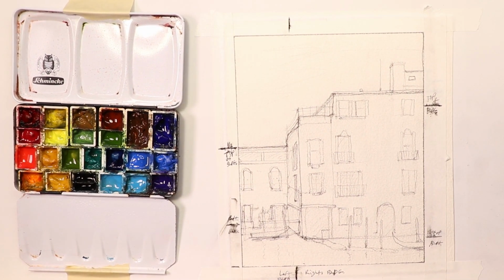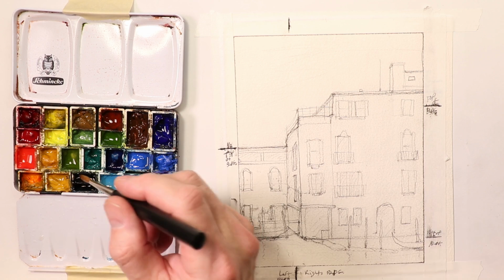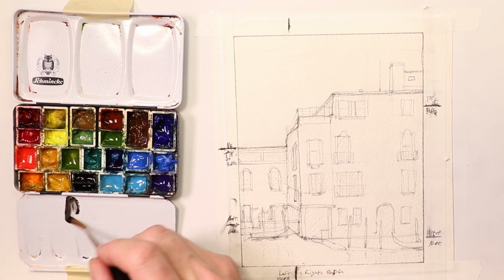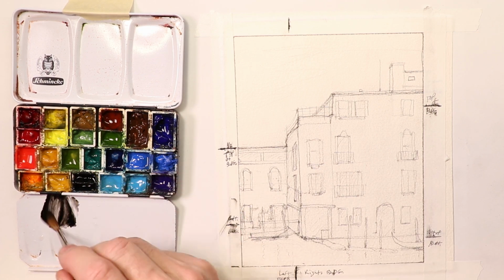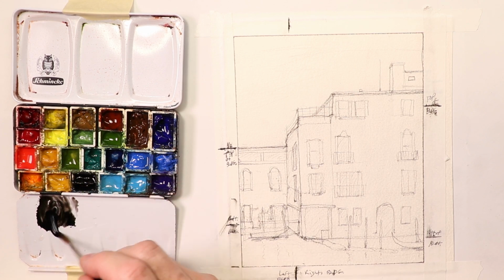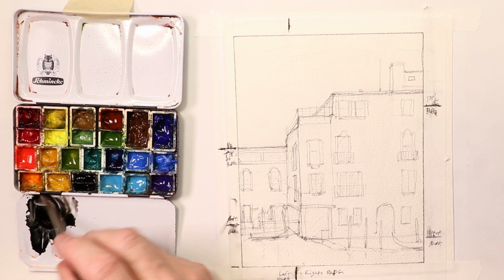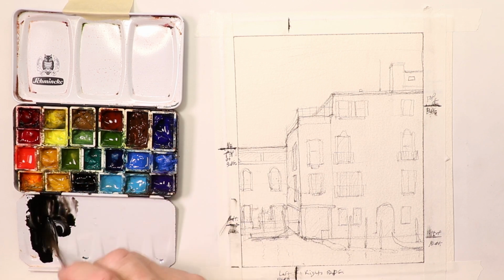And I'm going to start in, and we'll do our darks first. So I'm just going to think out loud now. What darks am I going to use? Well, I know the blacks are going to look good in this. So I'm going to go with ivory black and Payne's gray. Let's get some really good black darks over here.